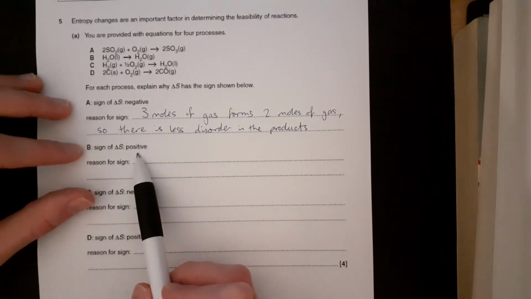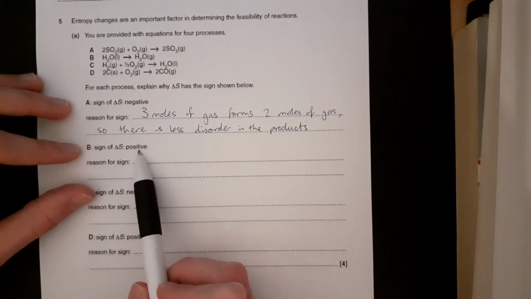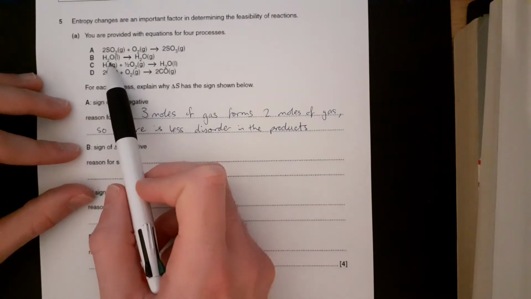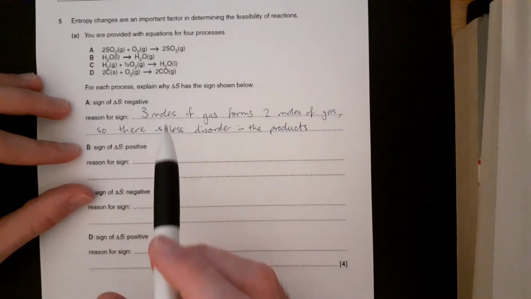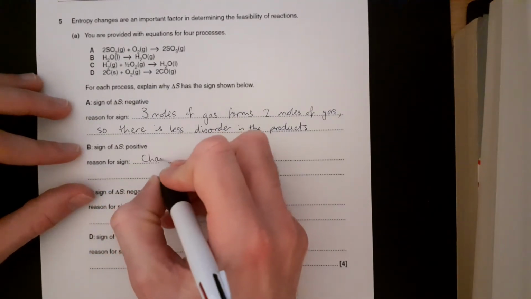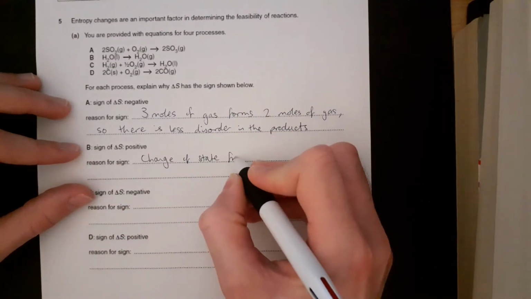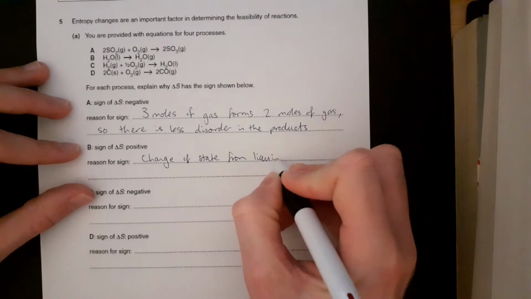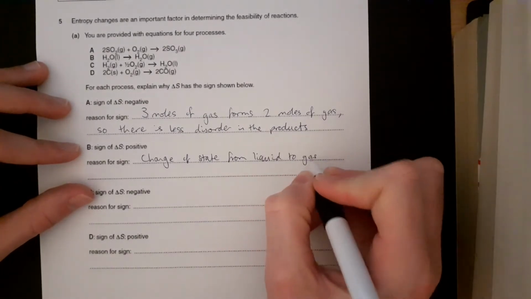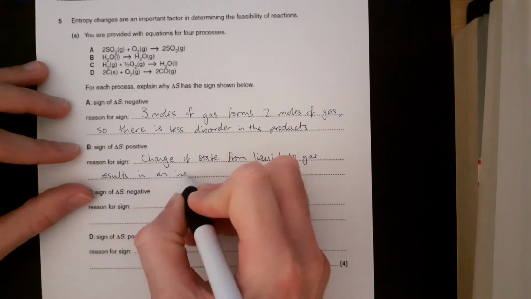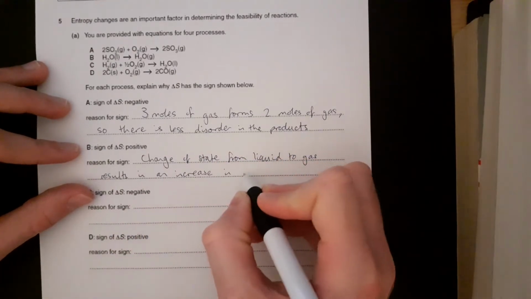What about B? B is saying delta S is positive, so this means it should be getting more disordered. This is because we're going from a liquid to a gas. So we can say a change of state from liquid to gas results in an increase in disorder.